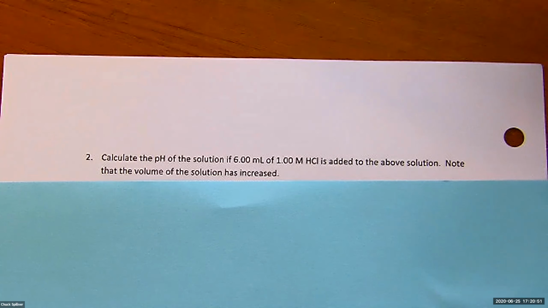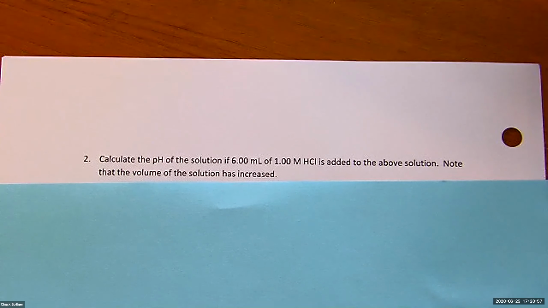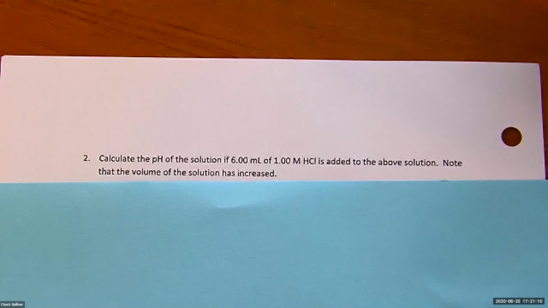So what we think is going to happen is that the pH is not going to change very much, but we can calculate that. So we want to calculate the pH of the solution if 6 mL of 1 molar HCl is added to the above solution. Now, our solution is 550 mL, but the molarity of the weak acid and the weak base, remember, was only about 0.475.